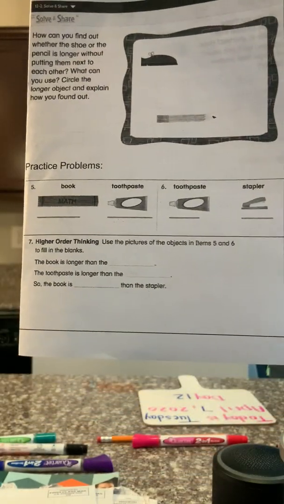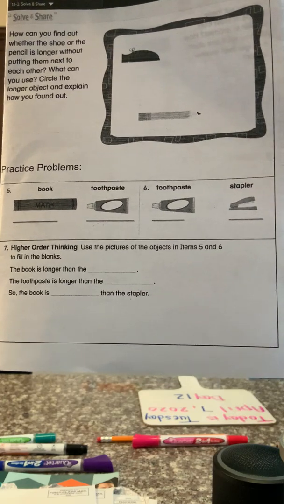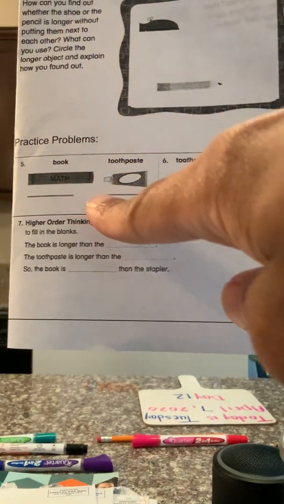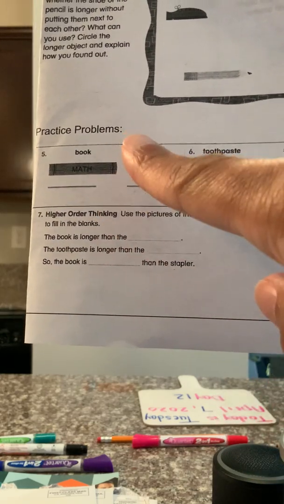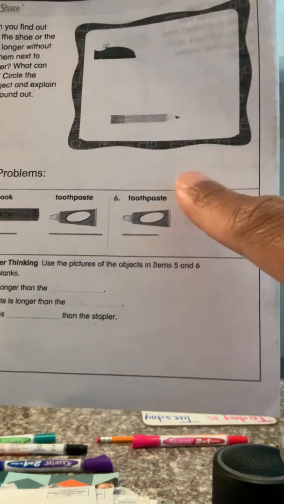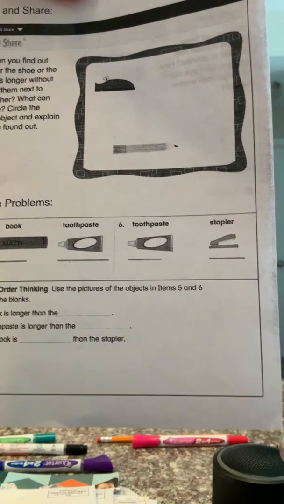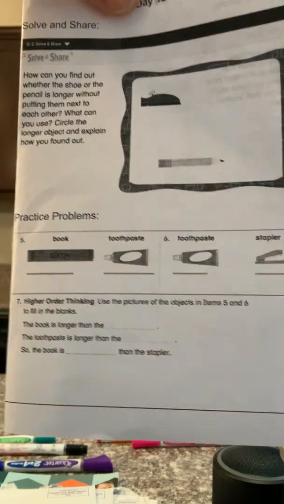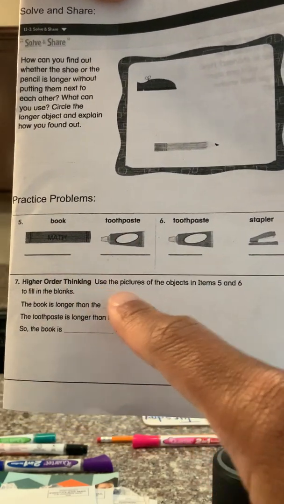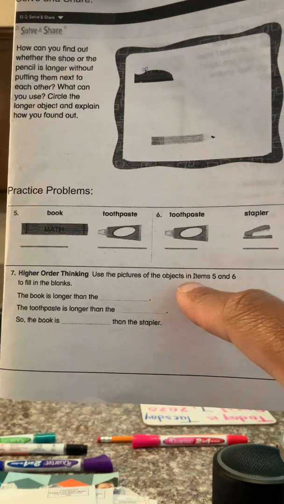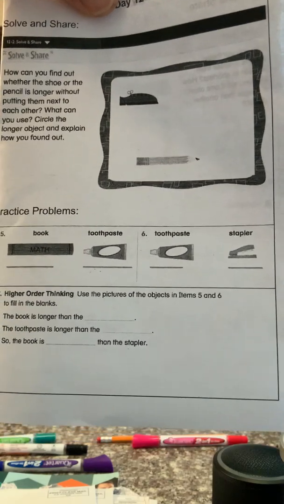Practice problem number 5. You're going to determine which object is longer in question 5. Is the book longer than the toothpaste, or is the toothpaste longer than the book? Question 6, you're going to determine is the toothpaste longer than the stapler, or is the stapler longer than the toothpaste? Then question 7 says, use the pictures of the objects in items 5 and 6 to fill in the blank.